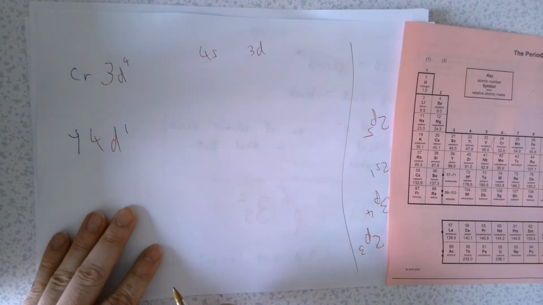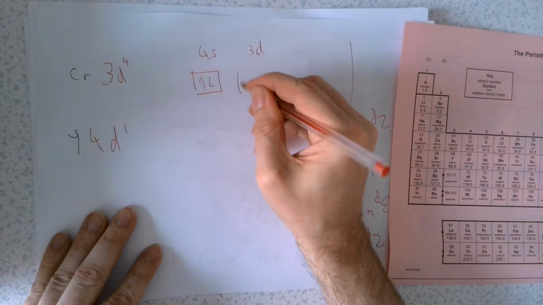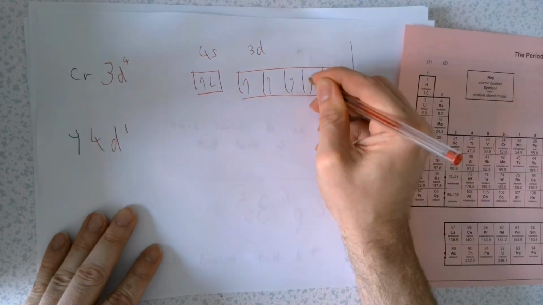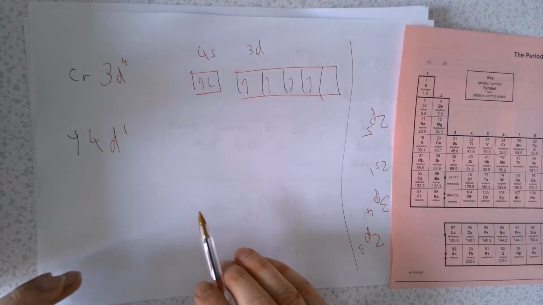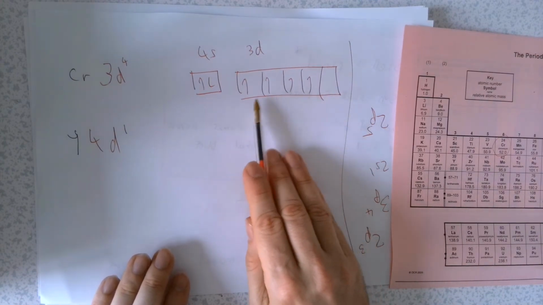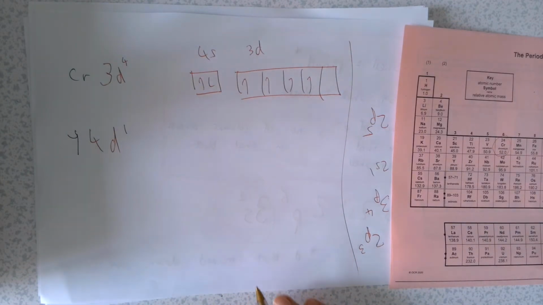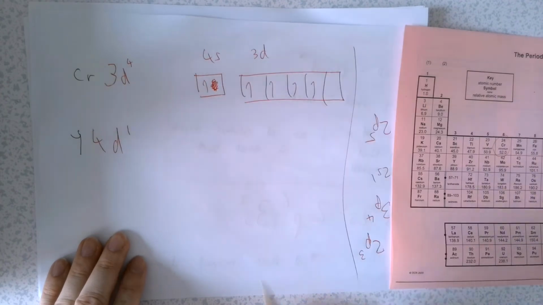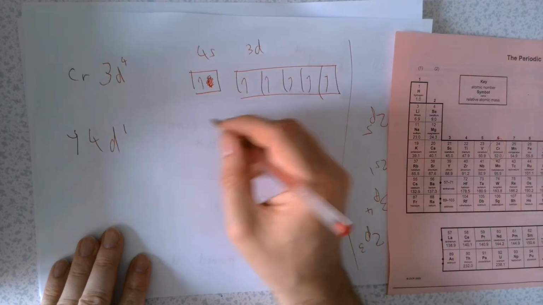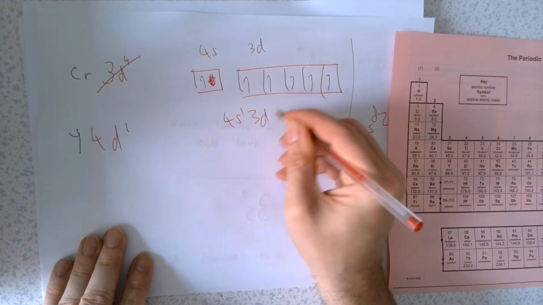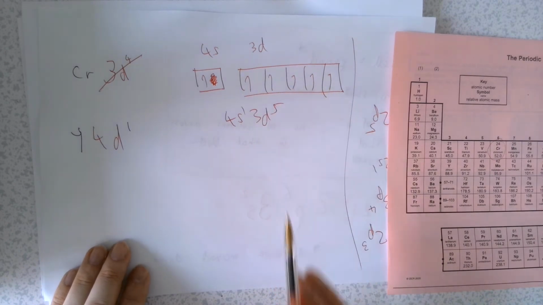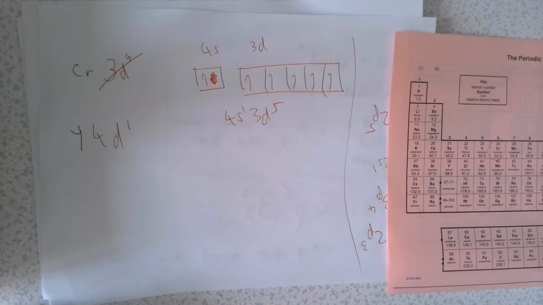If I do the 4s and 3d for chromium, you'd imagine chromium would be 4s2, 3d4, like so. However, chromium can be more stable if it's able to have the same number of electrons in each of these orbitals. So as a weird exception, and you've just got to remember it, chromium shunts one of its 4s into its 3d. So as an exception to the rule, chromium is actually 4s1, 3d5. And it does that so that it can have the same number of electrons in each of those d orbitals. So chromium's a weird one to watch out for.